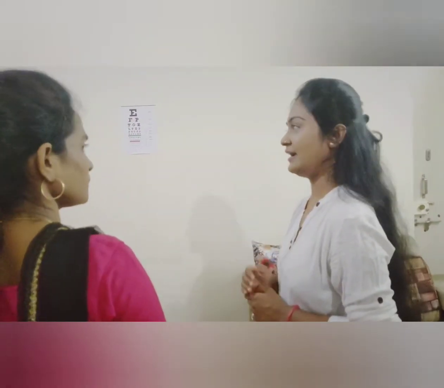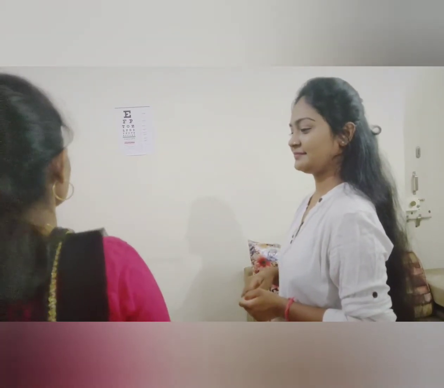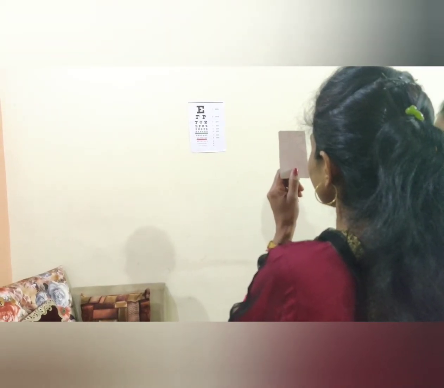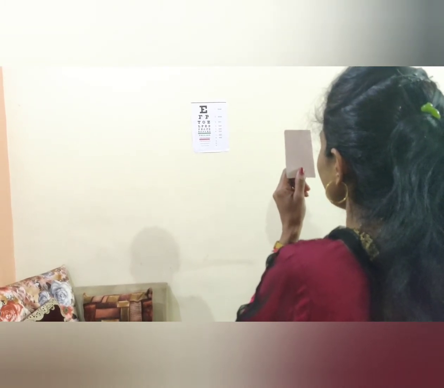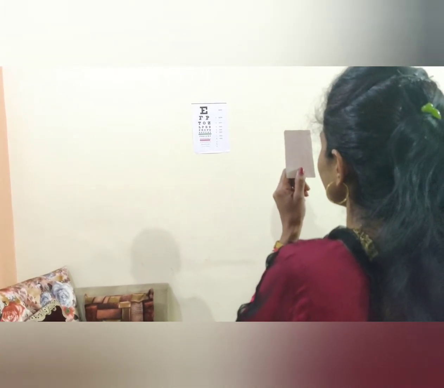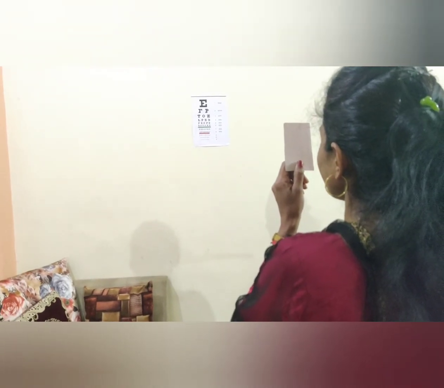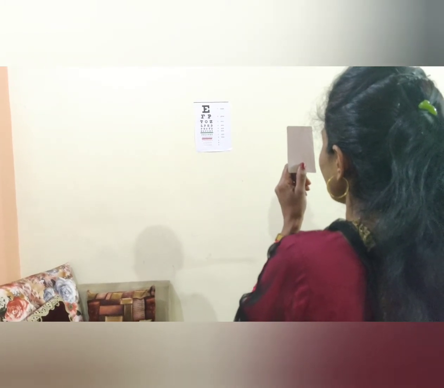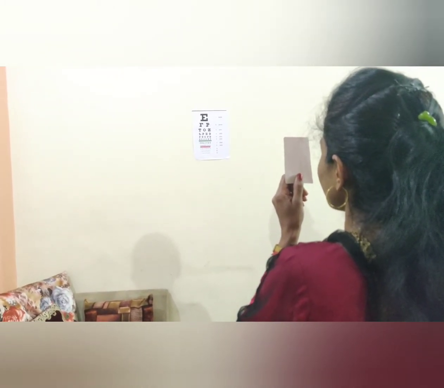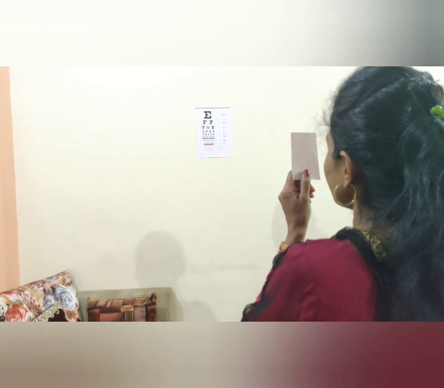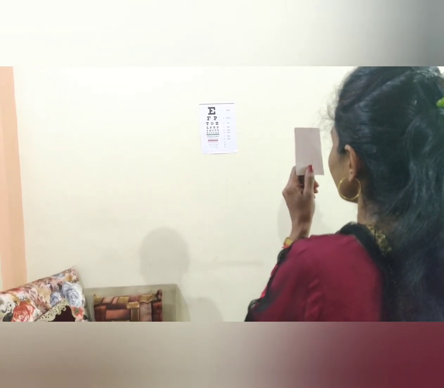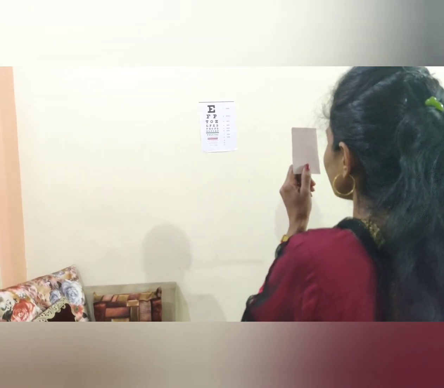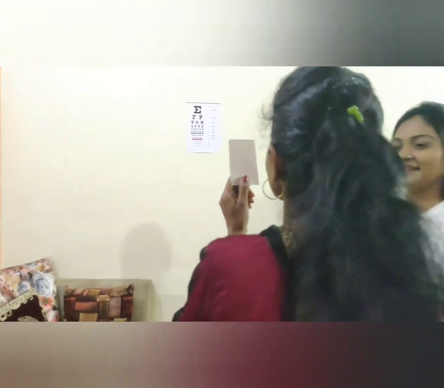Now cover the other eye and read from the top again. E F P T O Z L P E D P E C F D E D F C Z P F E L O P Z D D E F F O T E C L E. Okay, fine. Thank you.